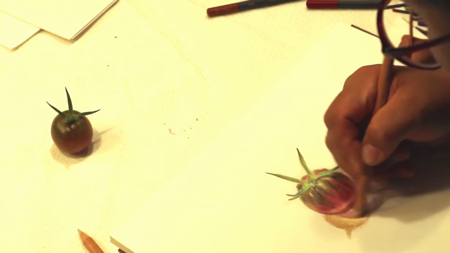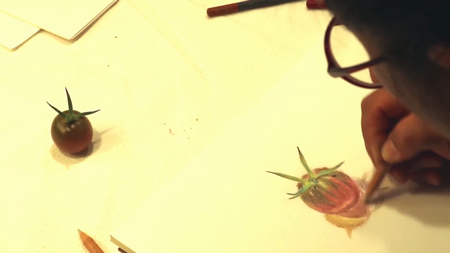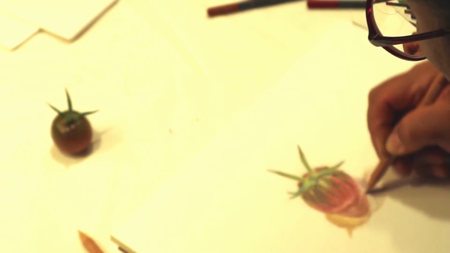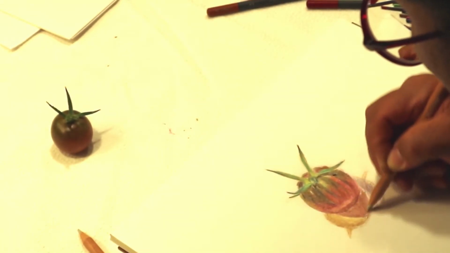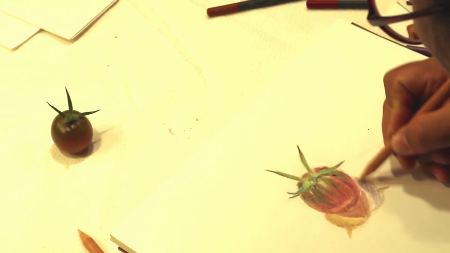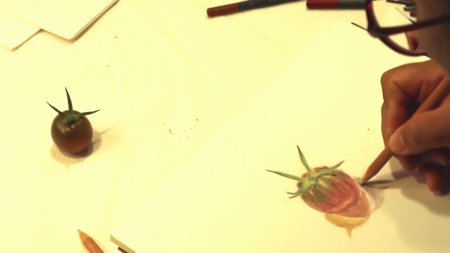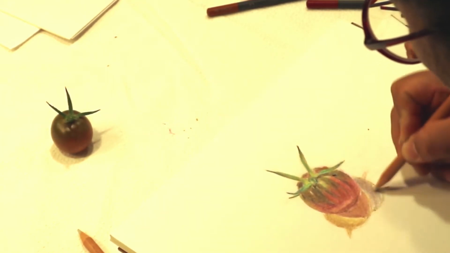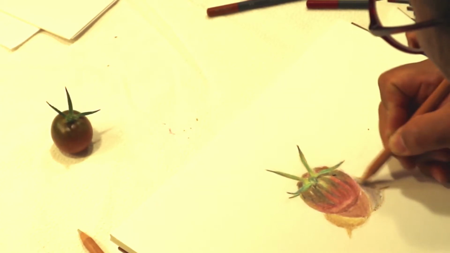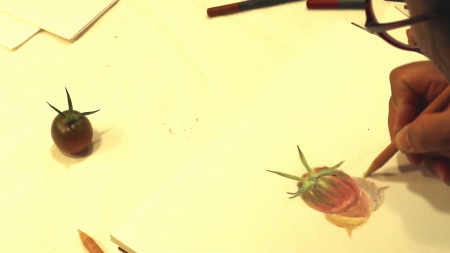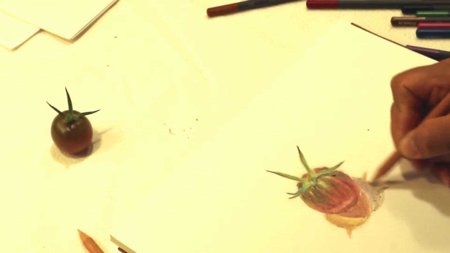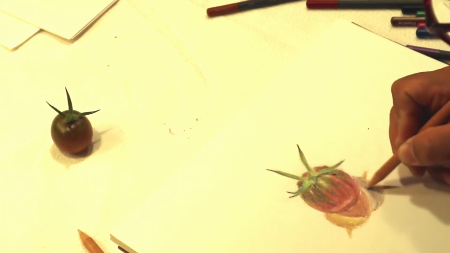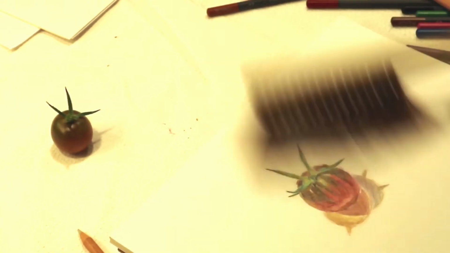Right here. And then even here, the bluish, purplish color. Kind of an odd color shadow. Okay, there we go.